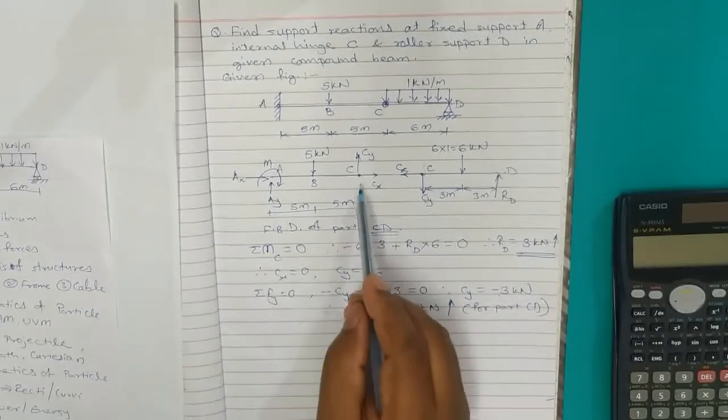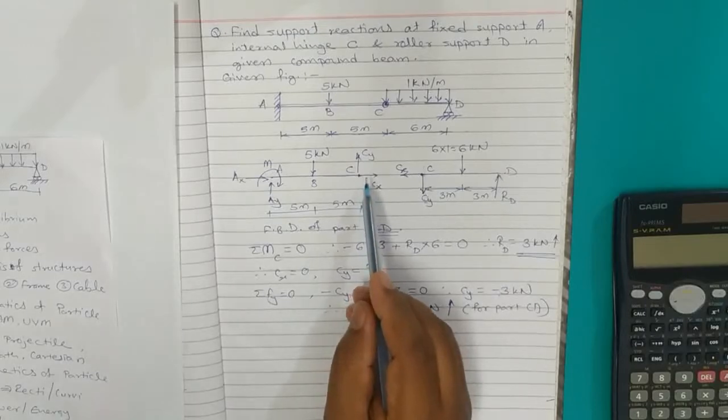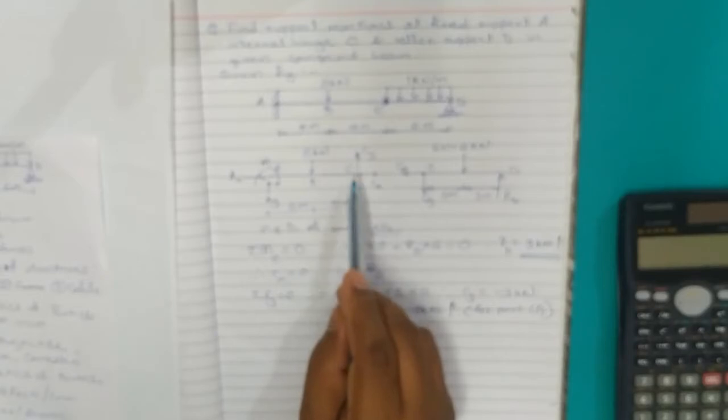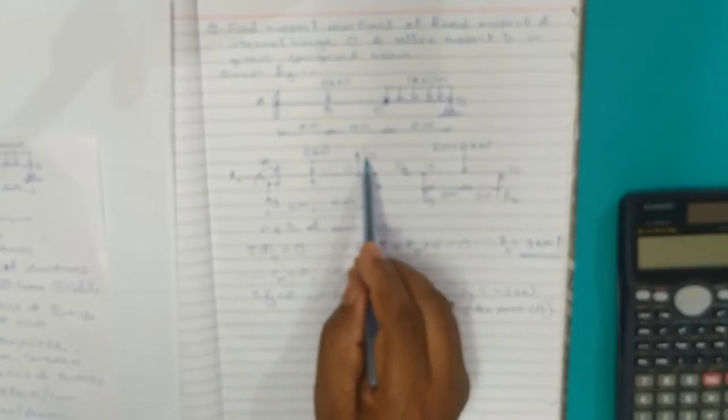So automatically, when we solve the FBD of the part AC, the Cy component should not be taken vertically upward, but it should be taken vertically downward.